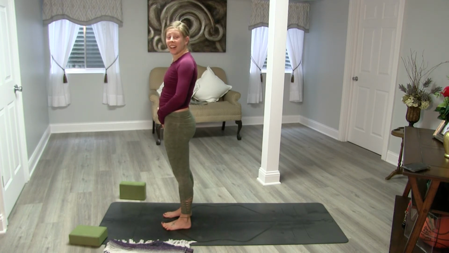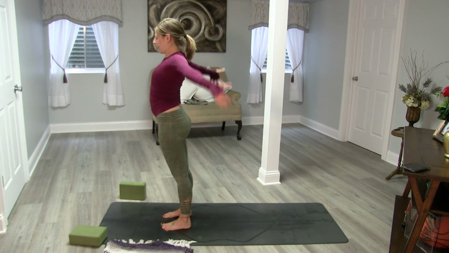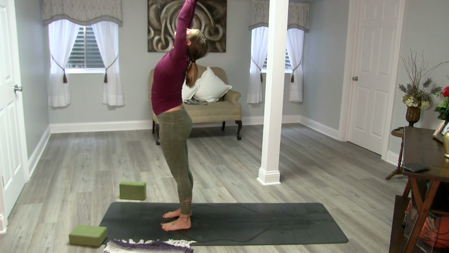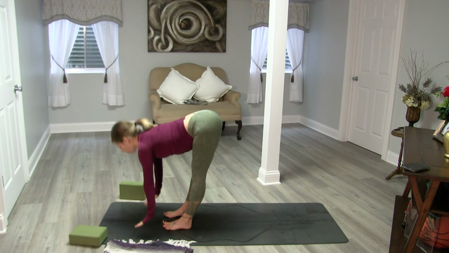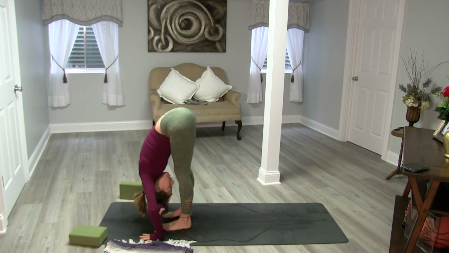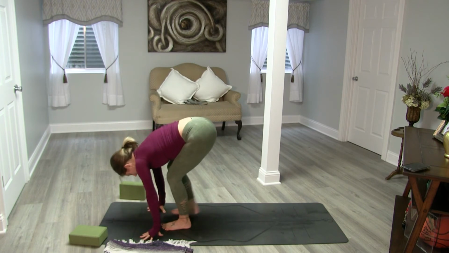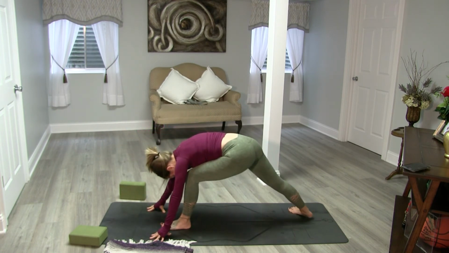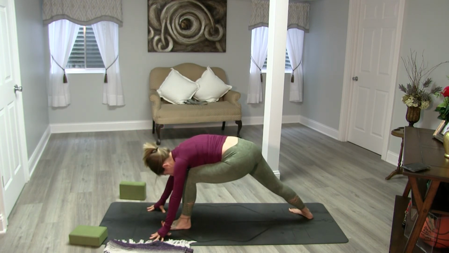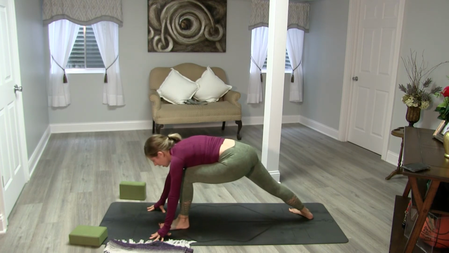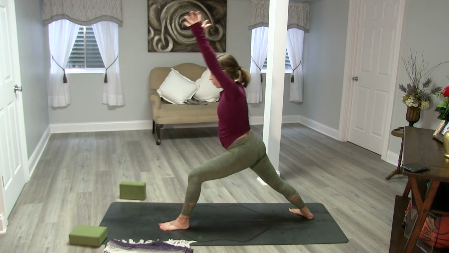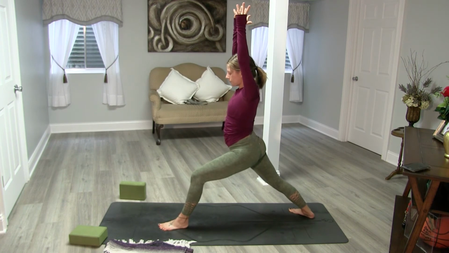We've got a second side to do. So inhale, lengthen up. And exhale, swan dive forward. Inhale, come up halfway. And exhale, step the right foot back this time. Back heel comes down so the back foot's at a 45-degree angle. And find your way back into warrior one on the left side.